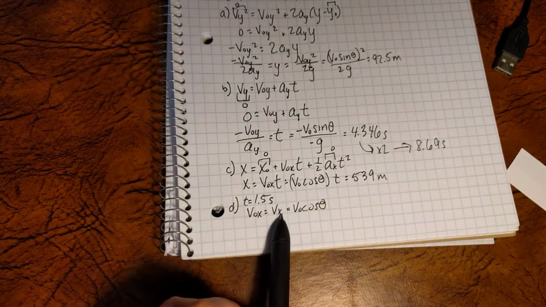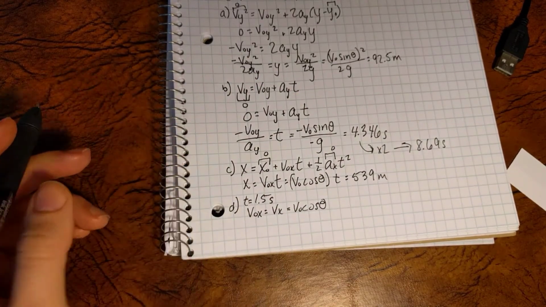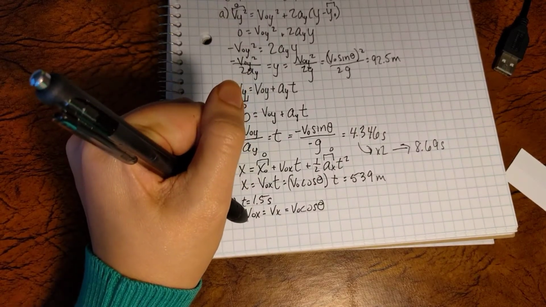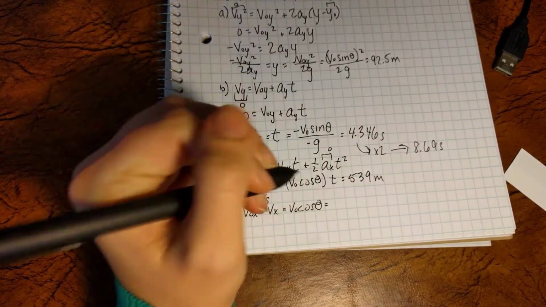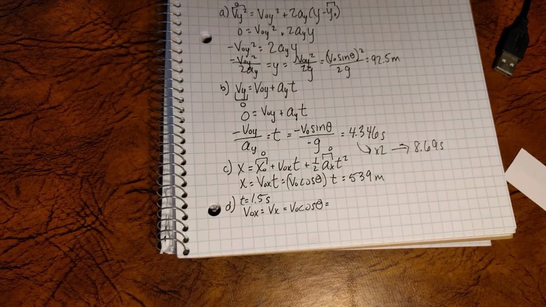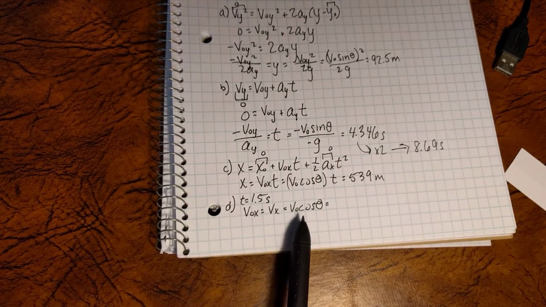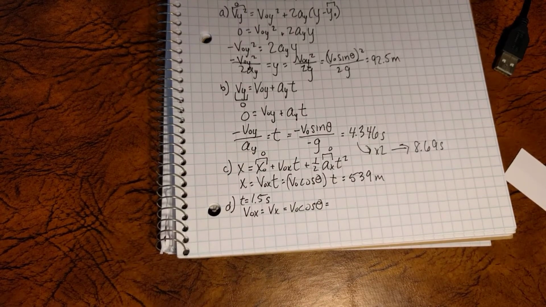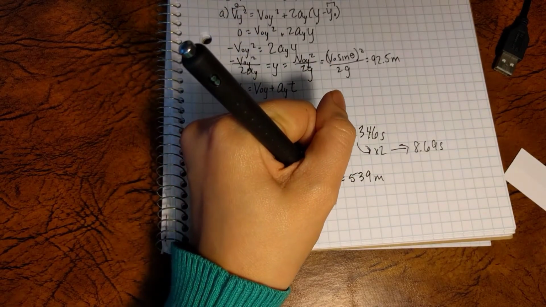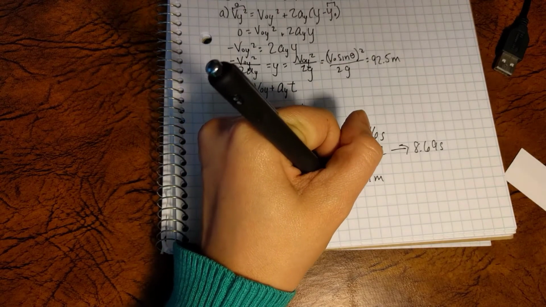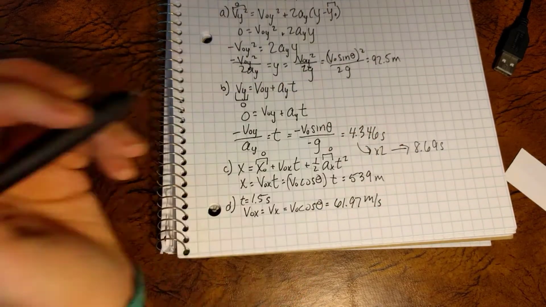That's going to be useful there. I'm going to crunch these numbers. Let me look at my notes, I said them orally before. This was 61.97 meters per second.